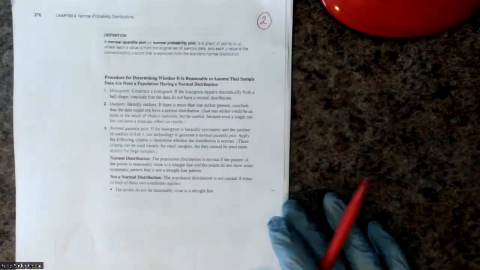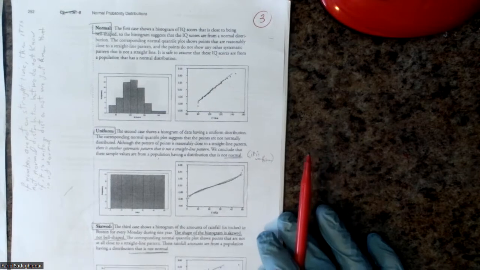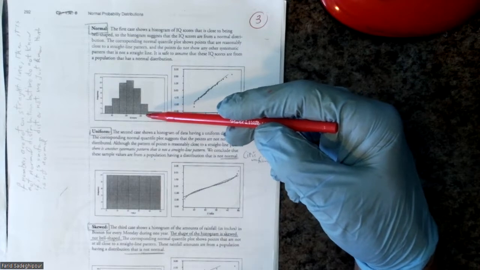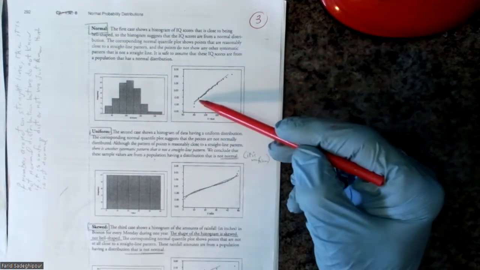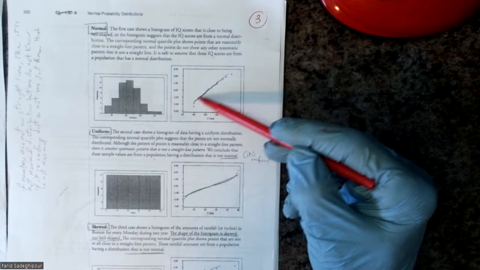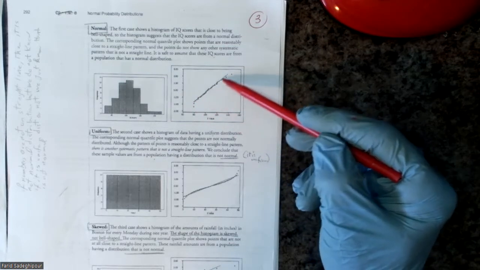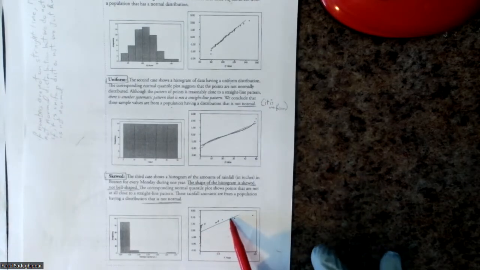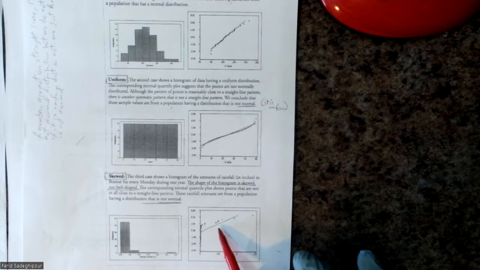For that, there is a procedure that we follow, and we tell whether it is normal, uniform, or skewed. In the case of normal, when we have a graph, you see all these data points are clustered around a straight line. That means it's normally distributed, or in this picture, it's uniform. But when we plot those numbers, if they're scattered and you cannot really draw a straight line through them, and the numbers are not close to it, then you can claim that the original shape is not normally distributed.